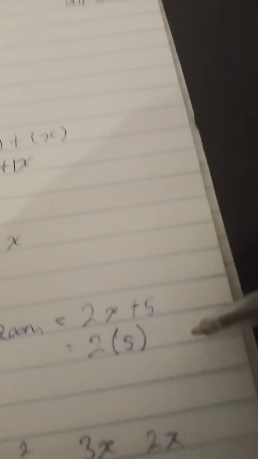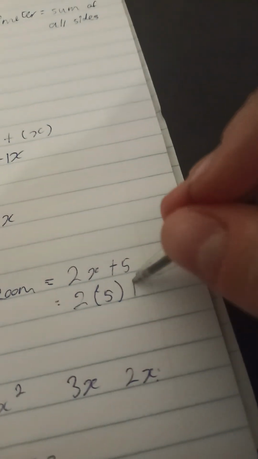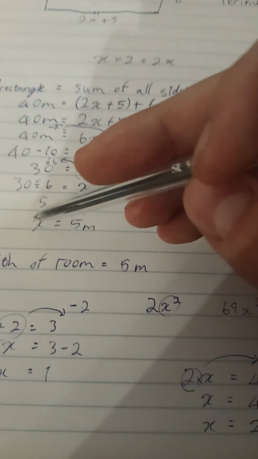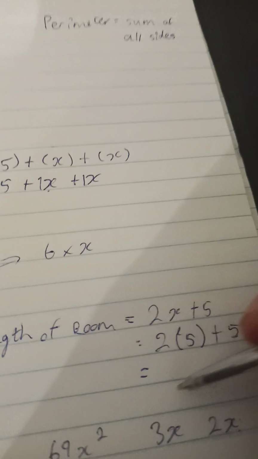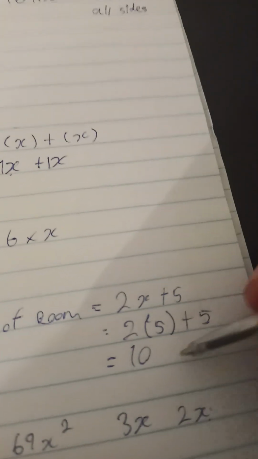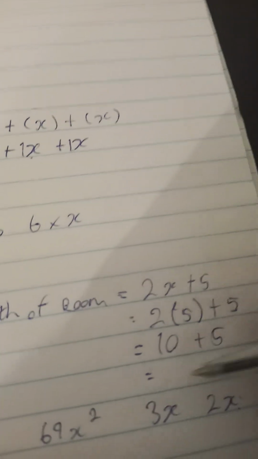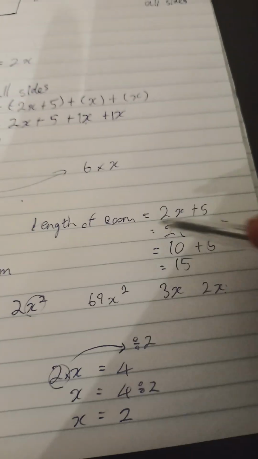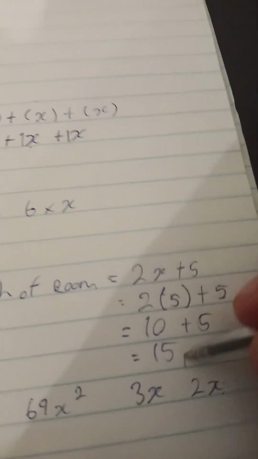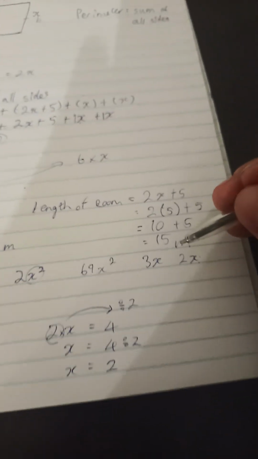Let me write this down, because brackets are apparently difficult to draw when you are not holding anything. We can clearly see that we replaced x with 5 because we already know x is equal to 5. Now we just write it like this: 2 times 5 is equal to 10. 10 plus 5 is equal to 15. So the length of the room is equal to 15 meters.